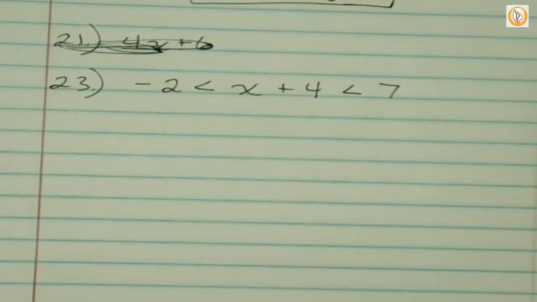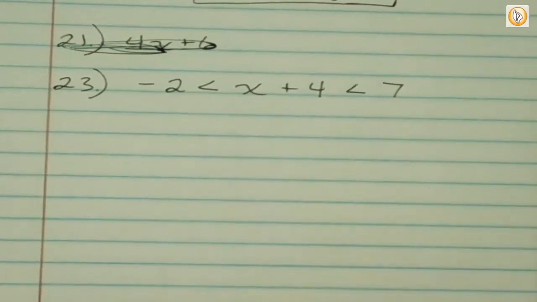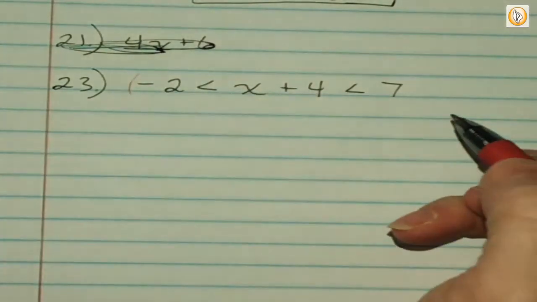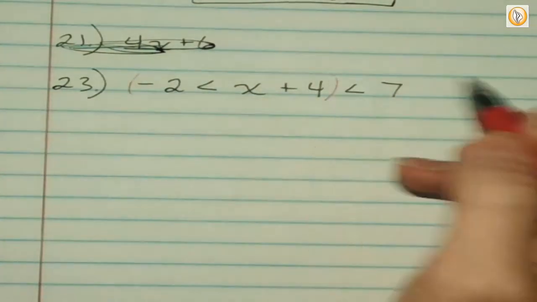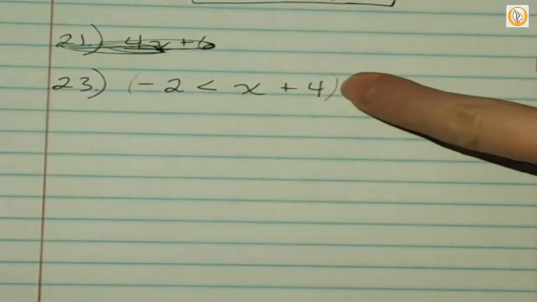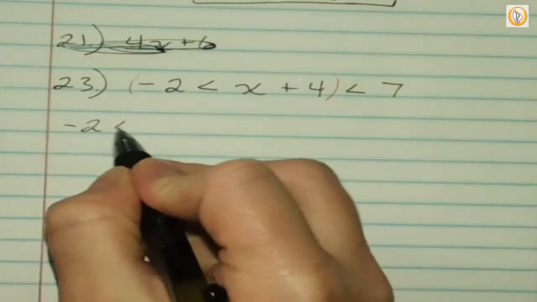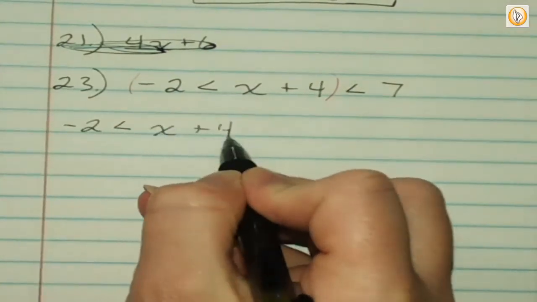Yay. Michaela. We have two inequalities, so we have to separate into two equations. What would my first equation be? So you put parentheses by the -2, behind it, and then you put it again after the 4. Bingo. So we're going to cover up just to the other side of that inequality, and there's one of my equations. -2 is less than x plus 4.